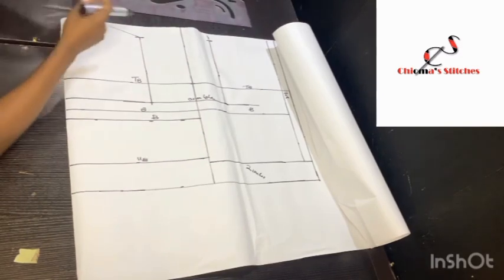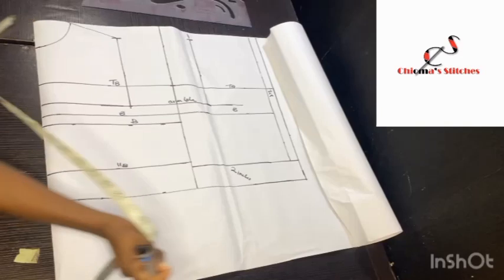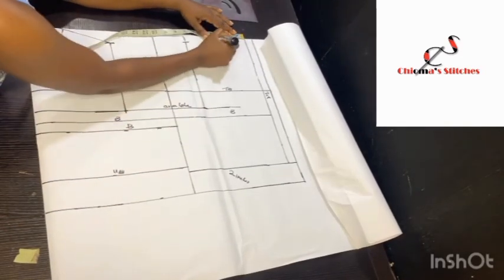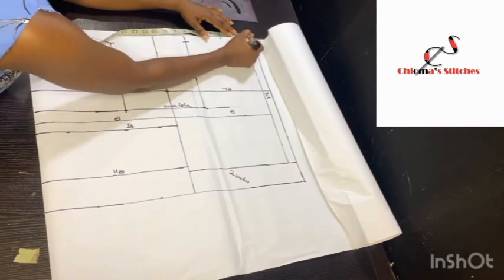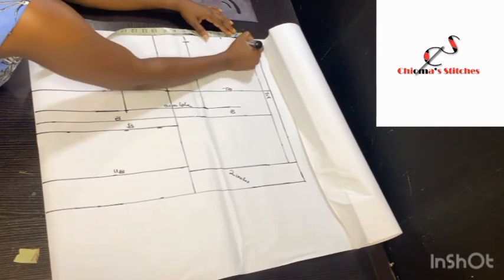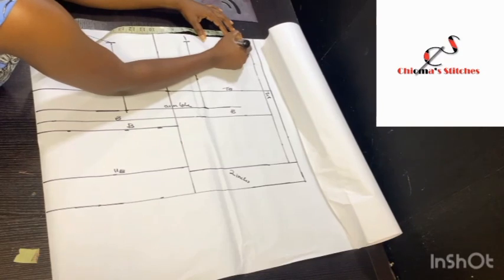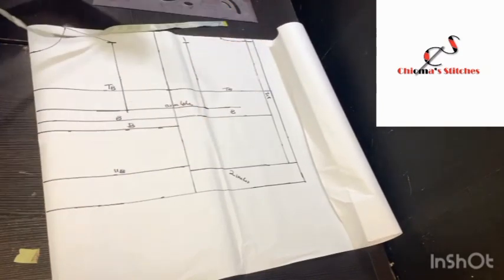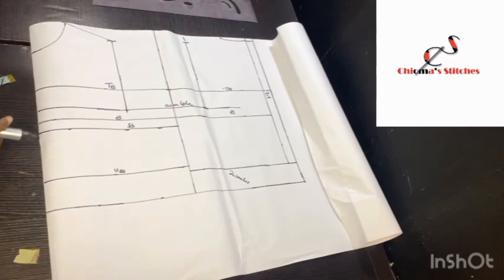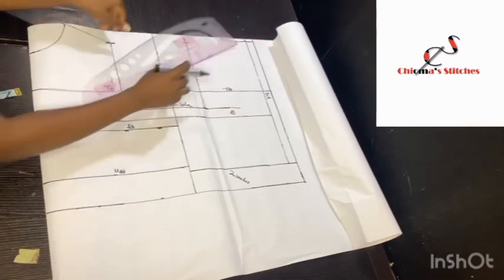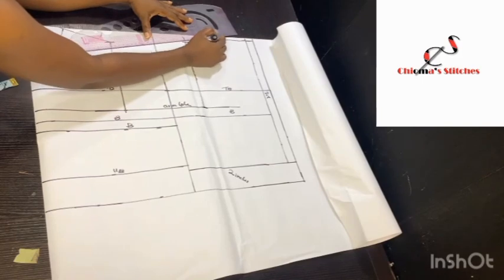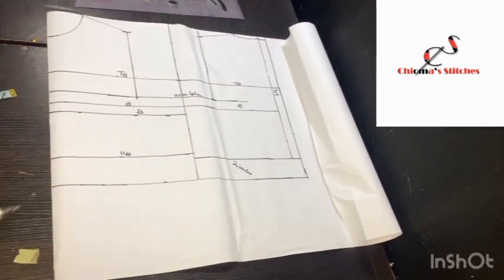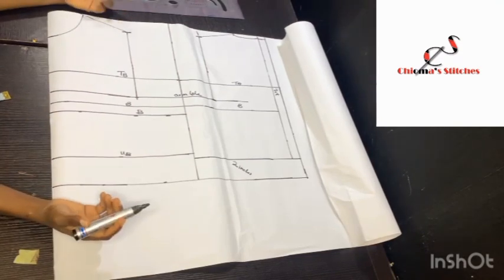Now for the back, I am going to be using the same 3 inches for the width, and for the depth, I'll be using half an inch. And I'm extending this half an inch to the zip allowance. Then I'll use the ruler to connect these two lines, to slant it. Okay, now we are ready to start imputing the other measurements.